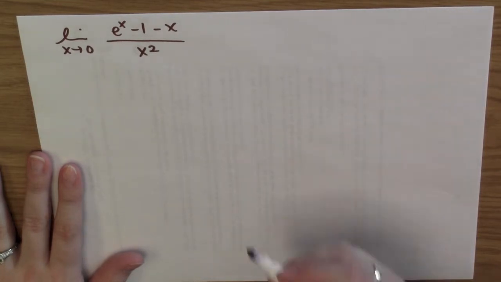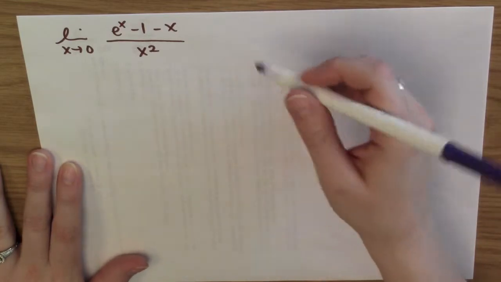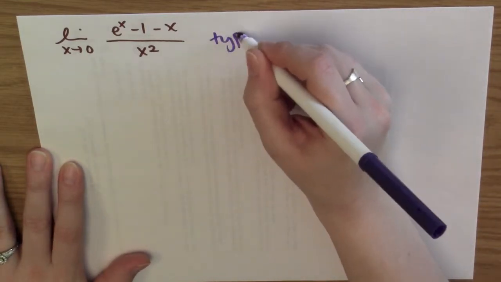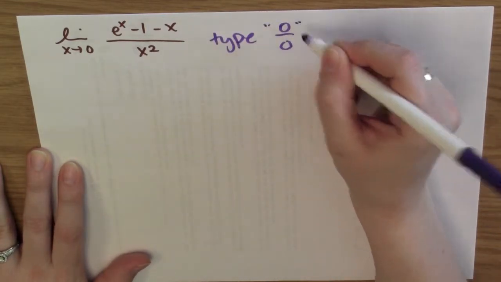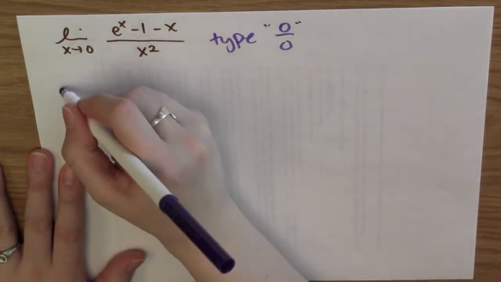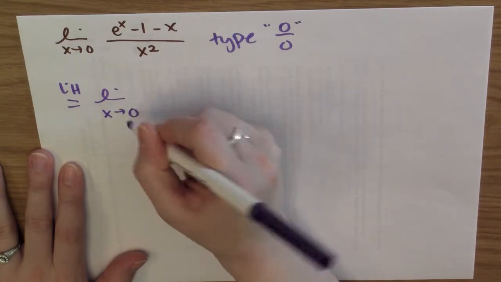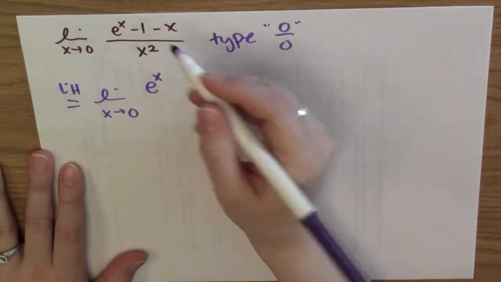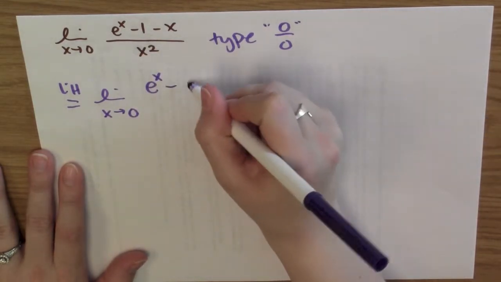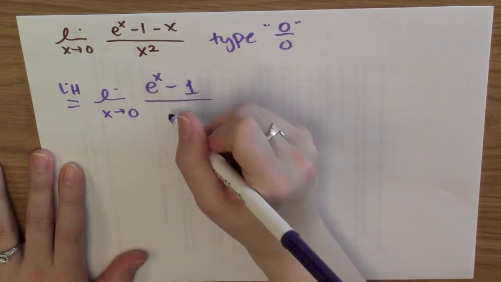Limit as x approaches 0 of e to the x minus 1 minus x all over x squared. So as x approaches 0, I have e to the 0, which is 1 minus 1, so that's 0 minus 0 is still 0 on the top, and x squared as x approaches 0 also approaches 0, so this is still type 0 over 0. Okay, so I can use L'Hopital's rule on this problem. This gives me the limit as x approaches 0, the derivative of e to the x is e to the x, the derivative of 1 is 0, and the derivative of x is 1, all over the derivative of x squared is 2x.